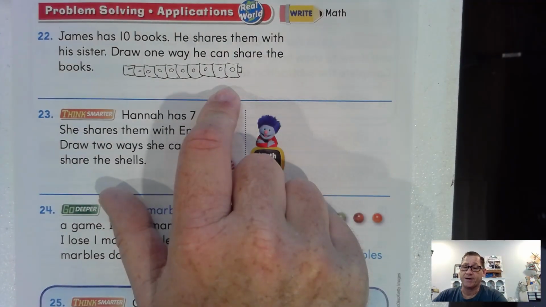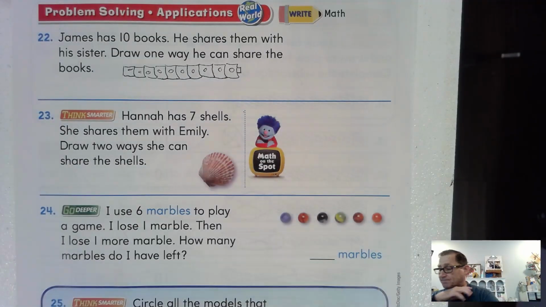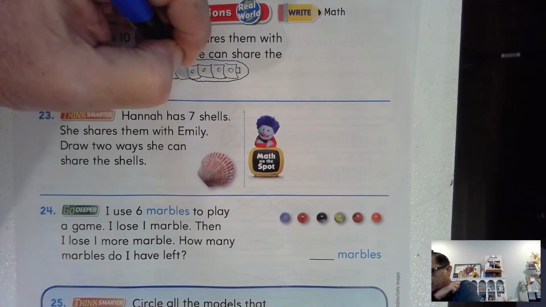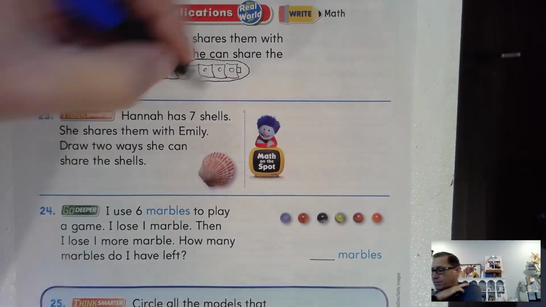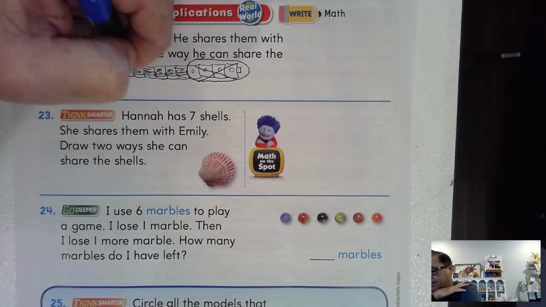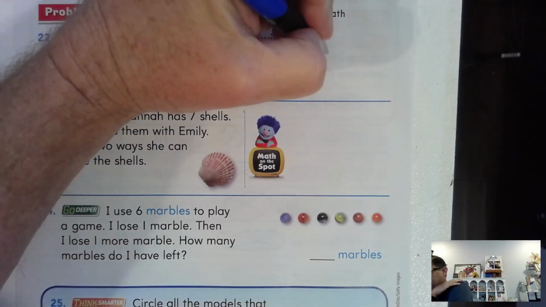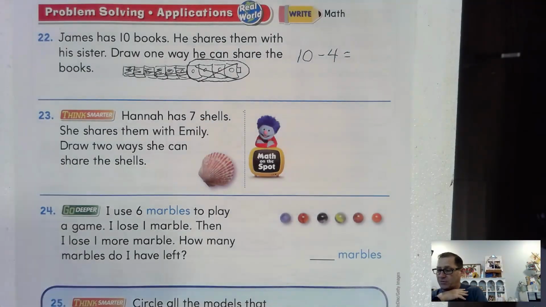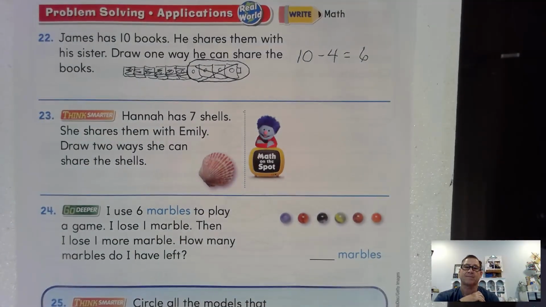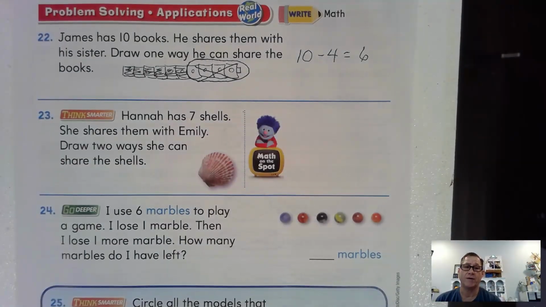Okay, you just have to, we've drawn our 10. Now we have to show that we're sharing it. How do we show that we're sharing? We take them away, right? We take apart the 10. And I guess I'm going to share 4 of them. So I'm going to circle 4, cross them out, and then I'm going to color the other ones. Okay, so what did I do? I had 10, and I took away 4, and so I still have 6. So it doesn't matter which one you have, okay, just that you show a way of showing it.